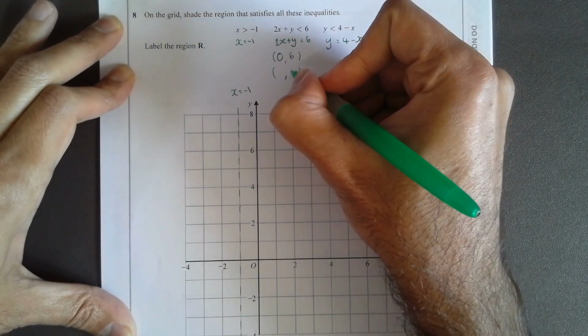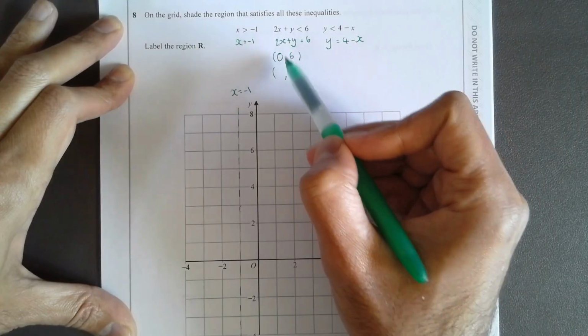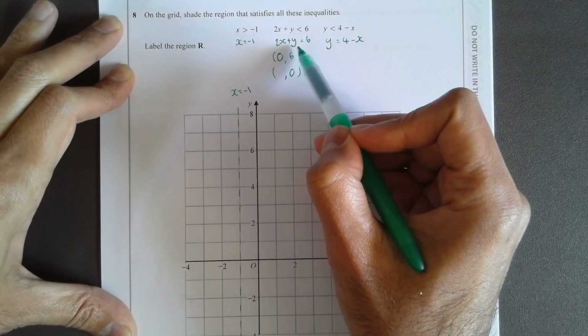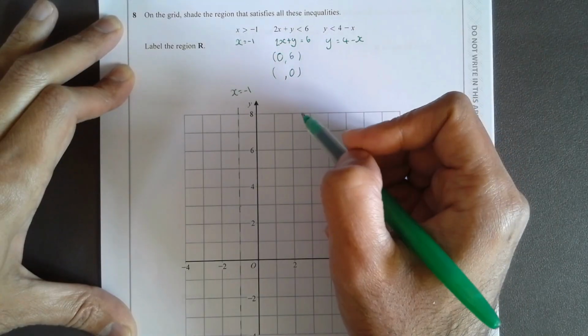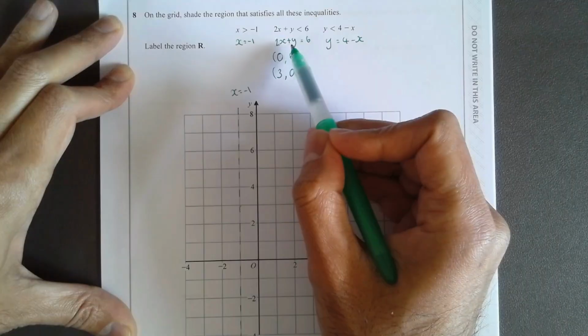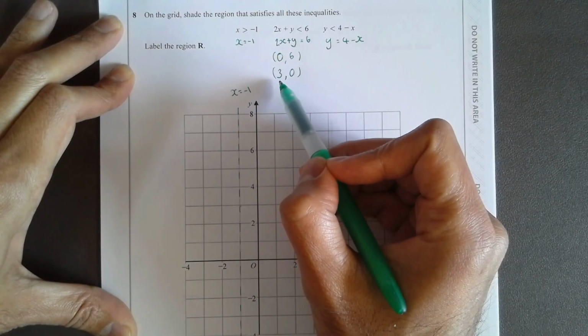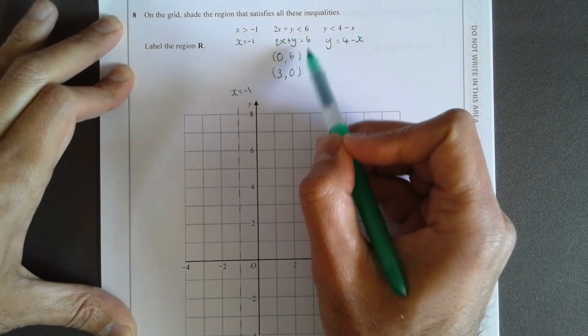For the second one, this time I'm going to let y equal 0. So now, because y is 0, 2x plus 0 is equal to 6. So 2x is equal to 6, and x would have to be 3. So this is going to be 3. Let's just check: 2 times my x coordinate plus my y coordinate, 2 times 3 is 6, and 0 is 6, and that gives me what I want.